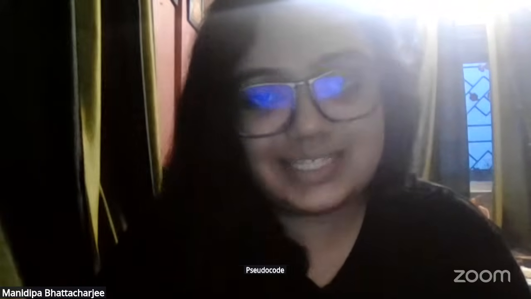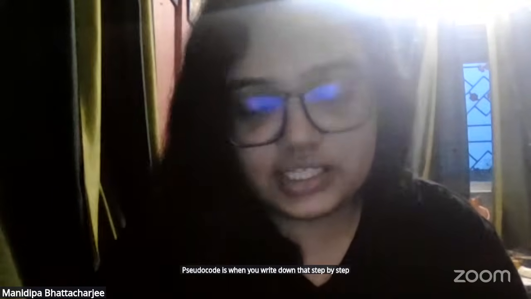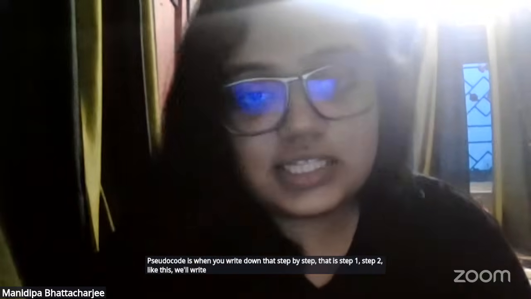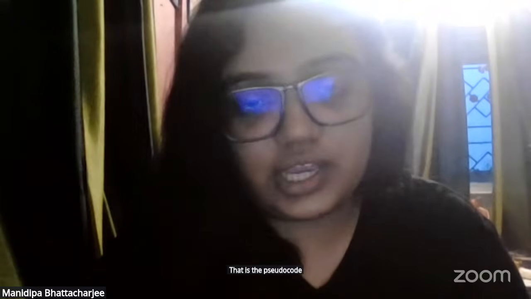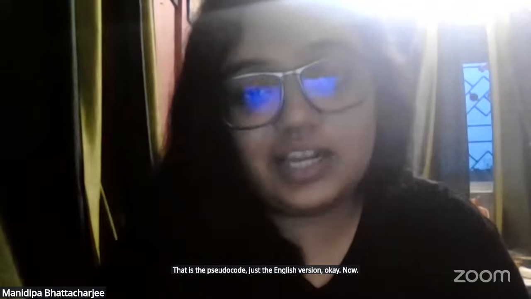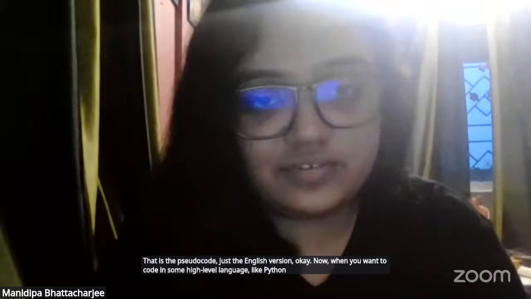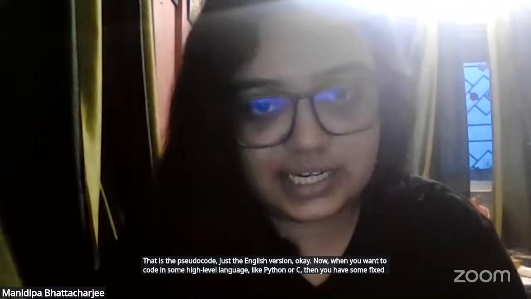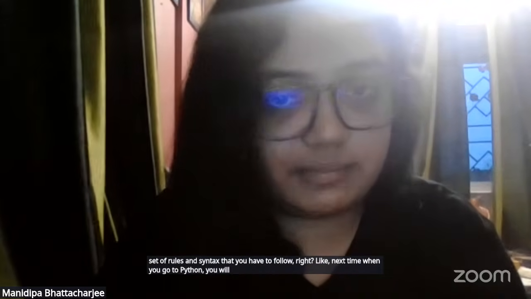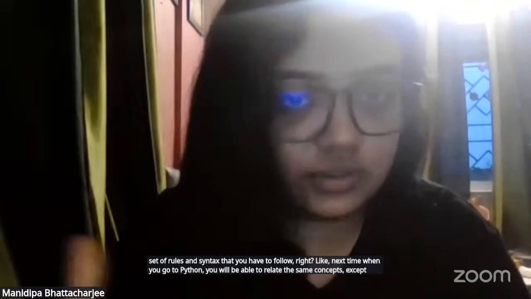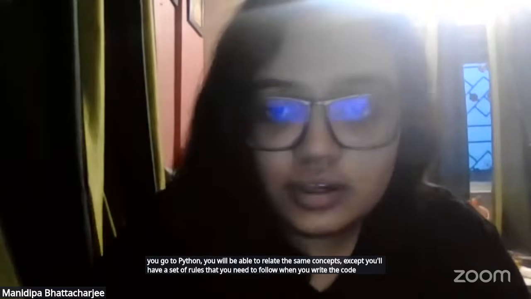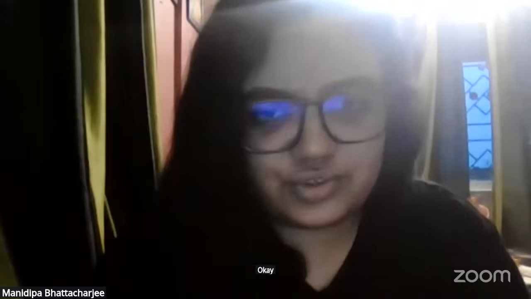So that is your algorithm. Pseudocode is when you write down that step by step, step 1, step 2, like this. That is the pseudocode, just the English version. Now, when you want to code in some high level language like Python or C, then you have a fixed set of rules and syntax that you have to follow. Next time when you go to Python, you will be able to relate the same concepts, except you'll have a set of rules to follow when you write the code. In pseudocode, there are not many rules.